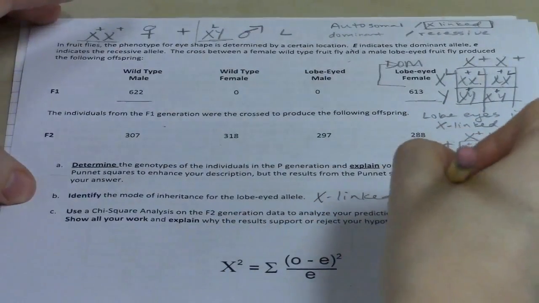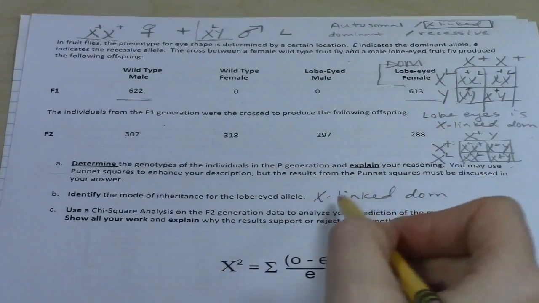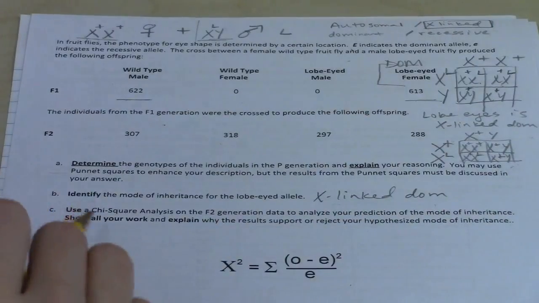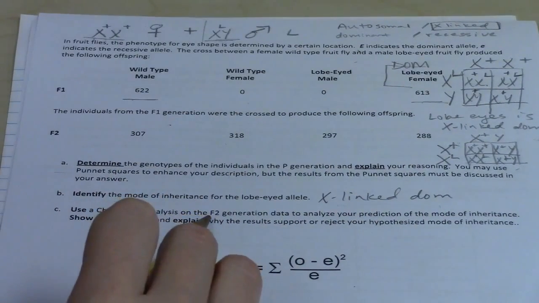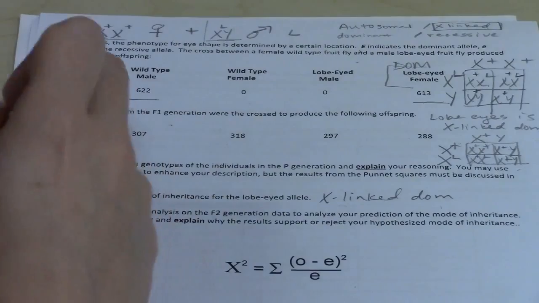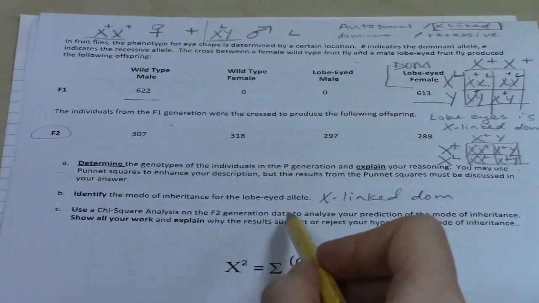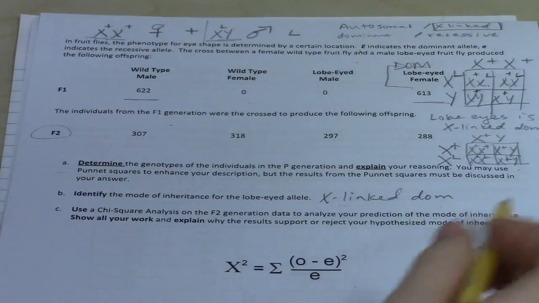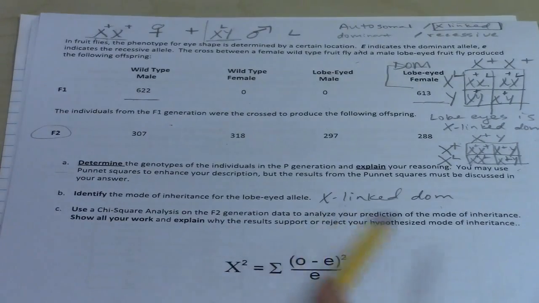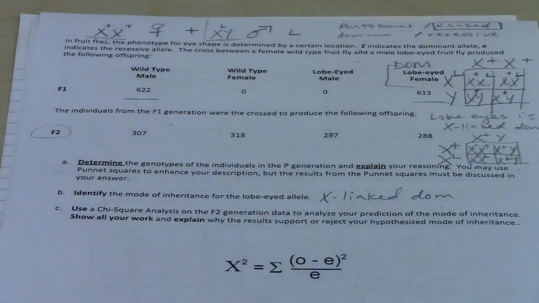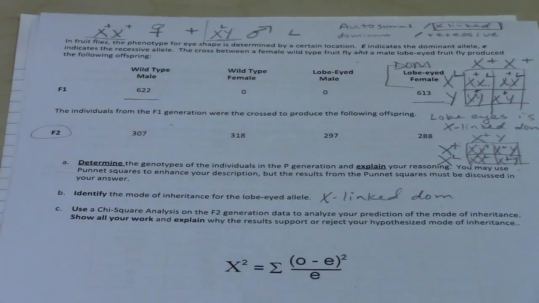And now, this is what we think it is. This is what we hypothesize. But now we're going to use a chi-square analysis on the F2, so this data right here, okay, to analyze their prediction, showing all my work and explaining. Okay, I'm going to do this on the next page. Alright, so this will be given, and I'm going to come back and we'll be able to look at the distribution chart to determine our final results.